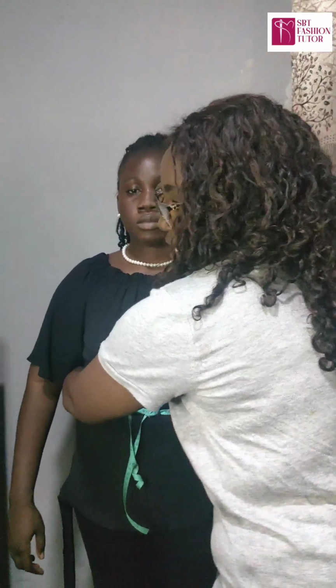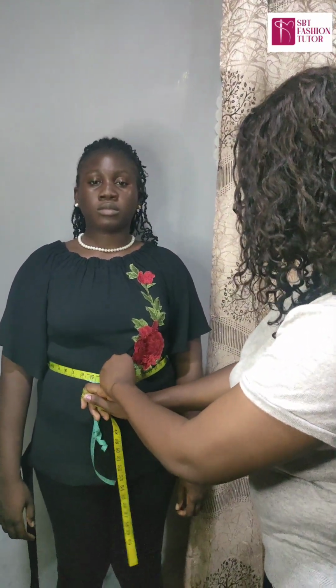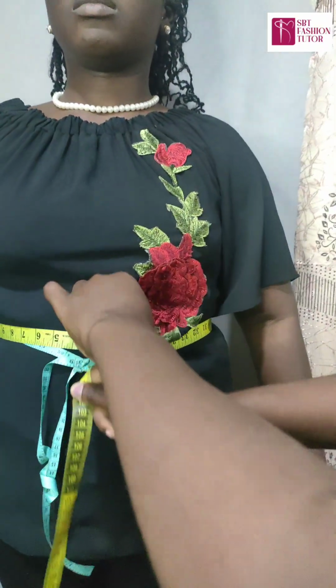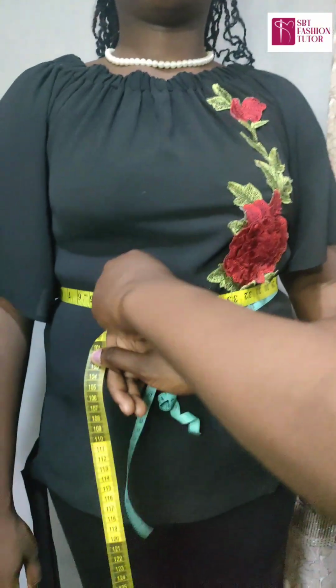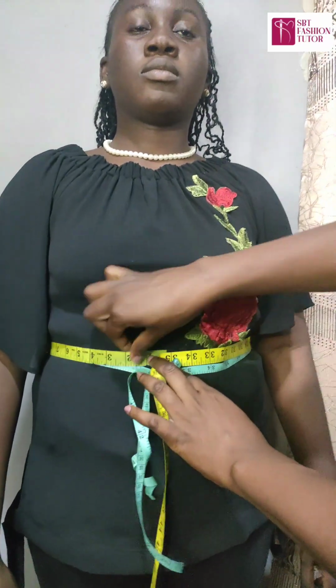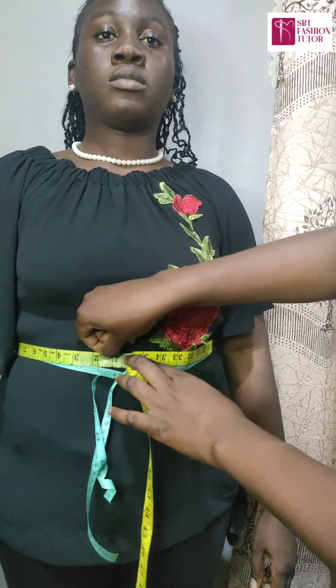The next one I'm going to do is our waist circumference. This is our waist circumference, that part where you have tied your first tape rule. So you hold it firm also. Nice. Make sure that your hand is not inside, so that it will not add to our measurement. Our waist circumference is 35 inches.